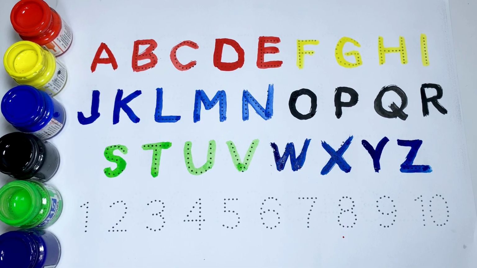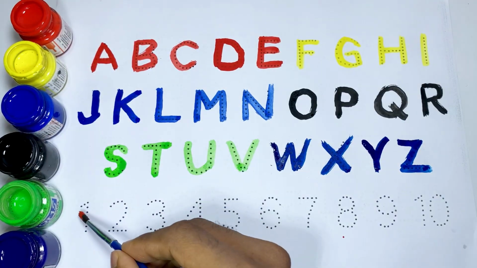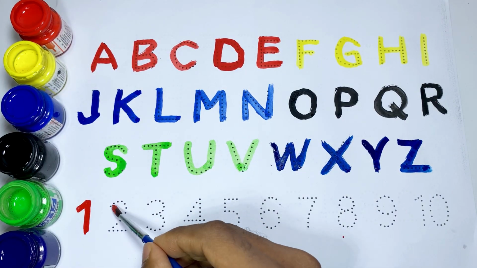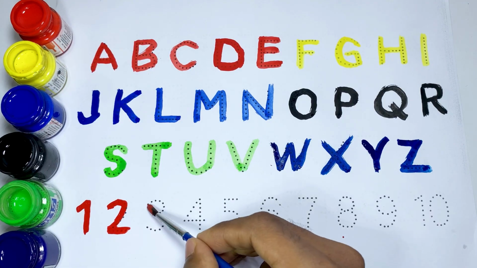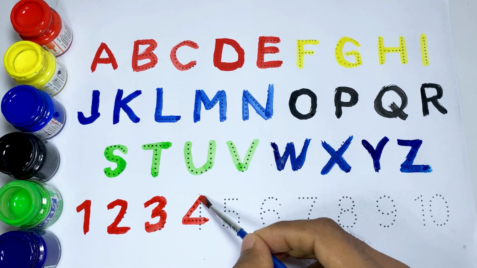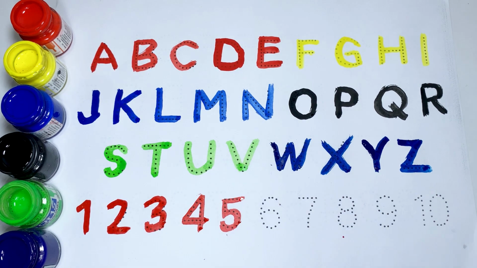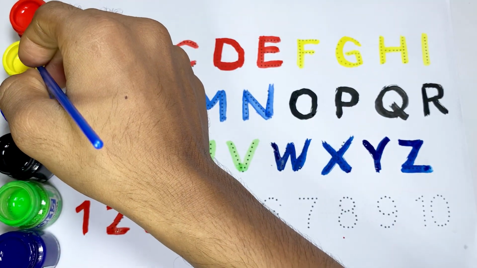Kids, now you draw numbers. And first you draw 1 and use red color. 1, 2, 3, 4, 5. Kids, now you draw 6. The number 6, use yellow color.